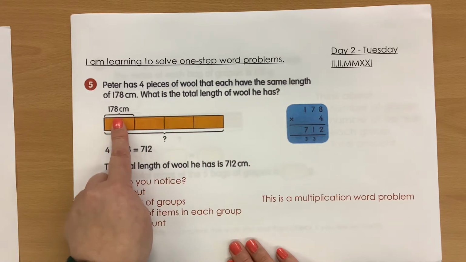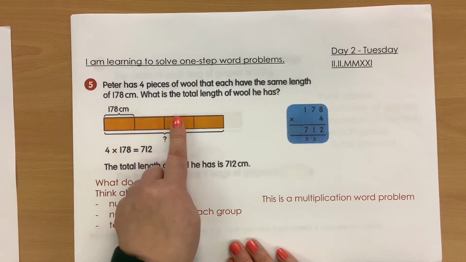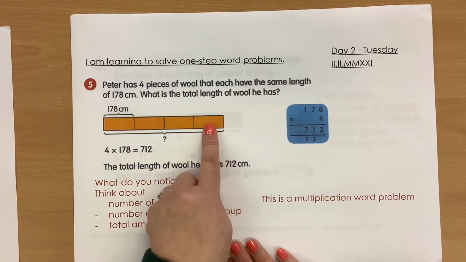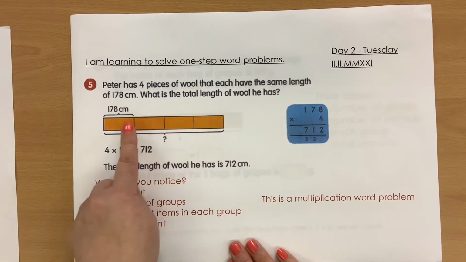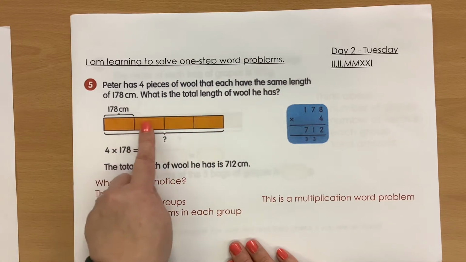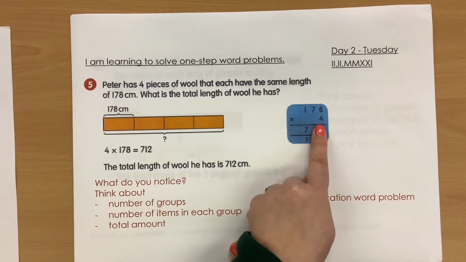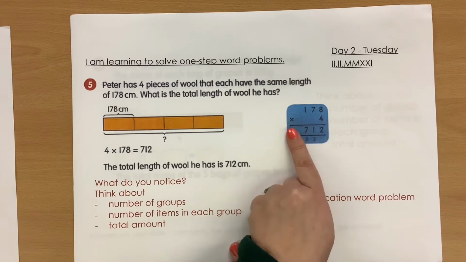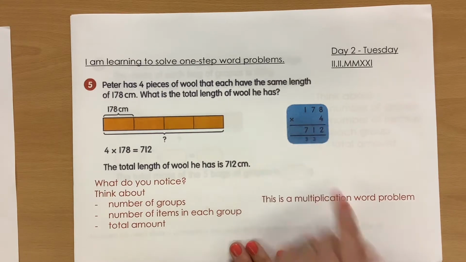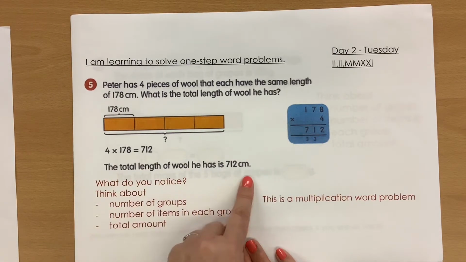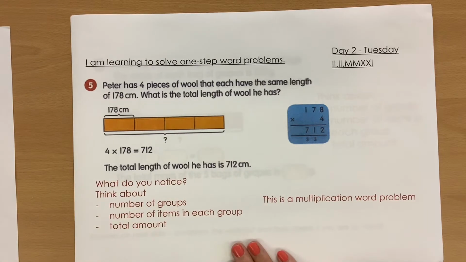Now, as you know, we could carry out repeated addition, 178 plus 178 plus 178 plus 178. An easier way to do that is we've got 1, 2, 3, 4 groups, 4 equal groups, each with 178 centimetres. So we can carry out a multiplication, 178 multiplied by 4, and the answer is 712. But we don't stop there, we put our answer into a sentence. The total length of the wool he has is 712 centimetres.